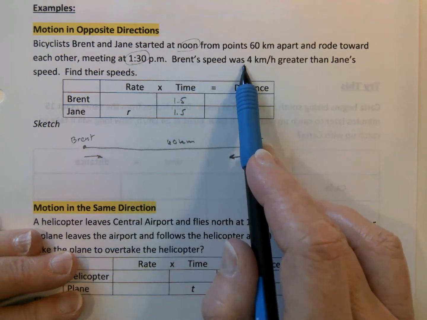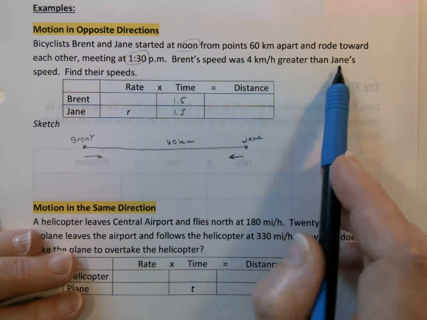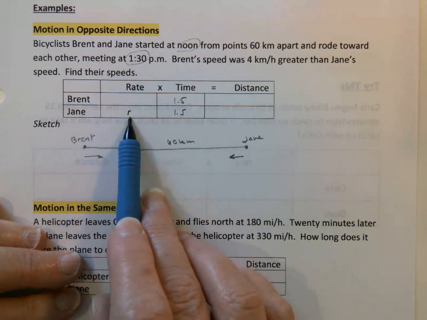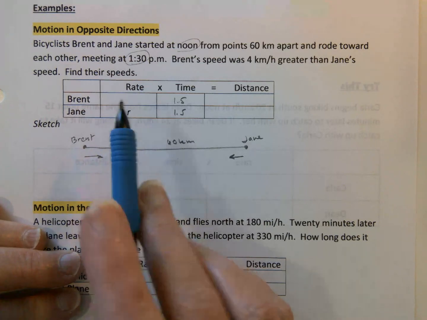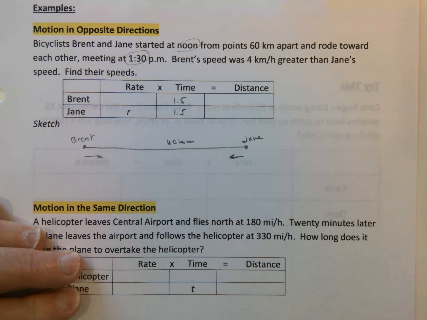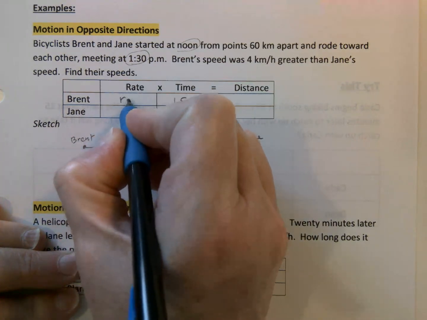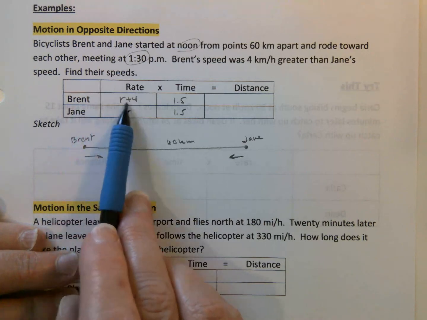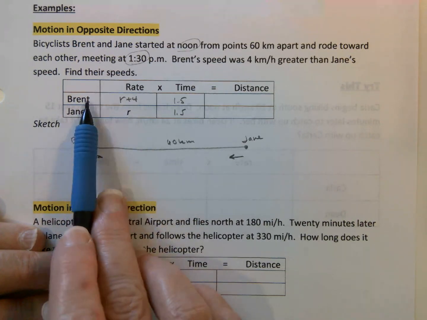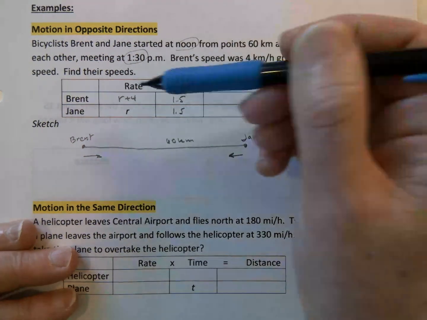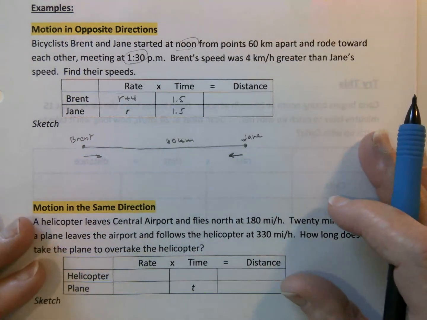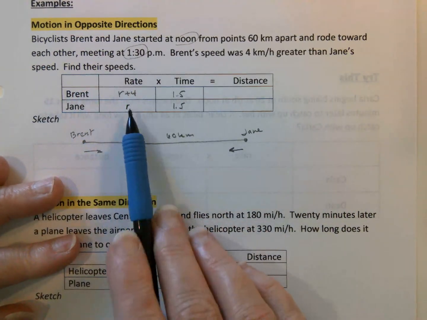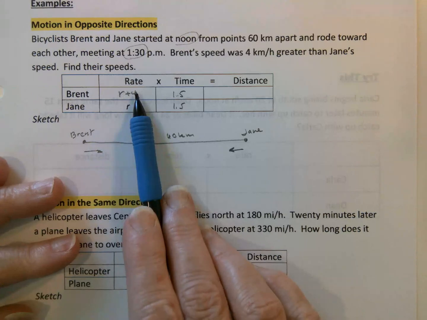Brent's speed was 4 kilometers per hour greater than Jane's speed. Let's look back at our chart. Jane's speed is R, so Brent's is 4 kilometers per hour greater: 4 plus R, or R plus 4. So we have Brent's rate in terms of Jane's rate, and we still have just one variable, which is all we want. We need to find their speed, so we're looking for R, and once we find R, we can do R plus 4.